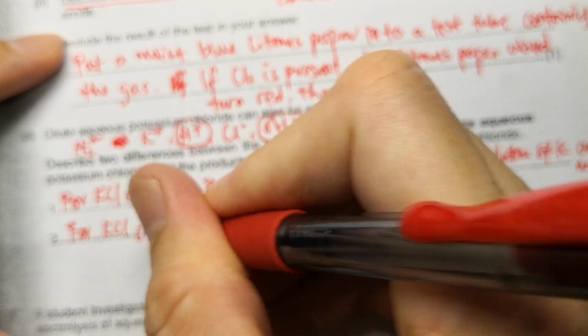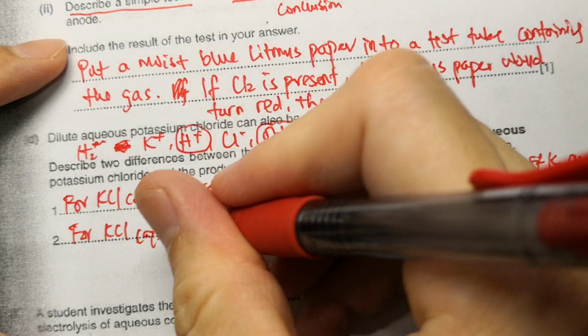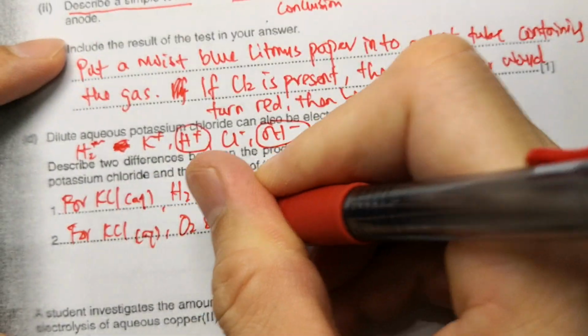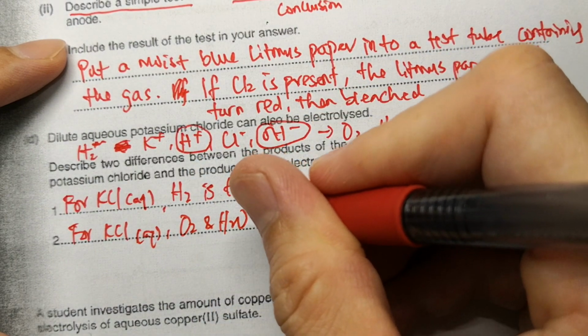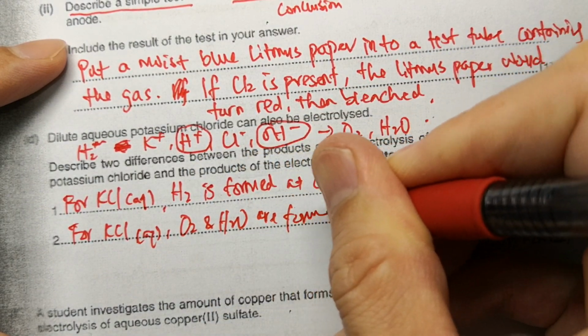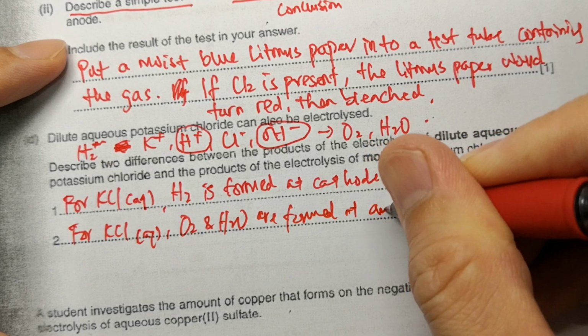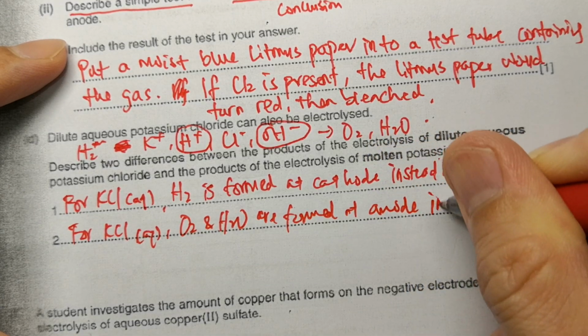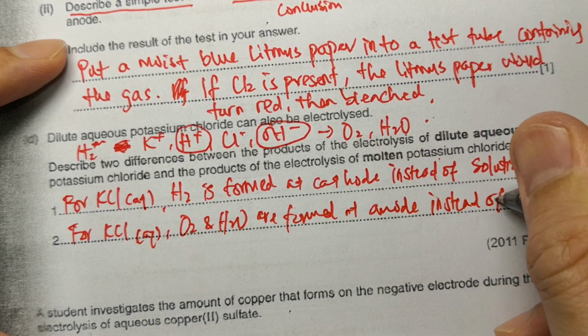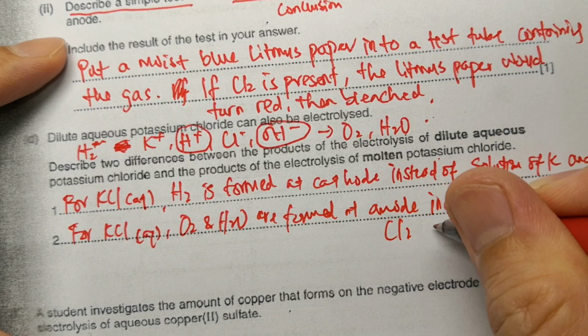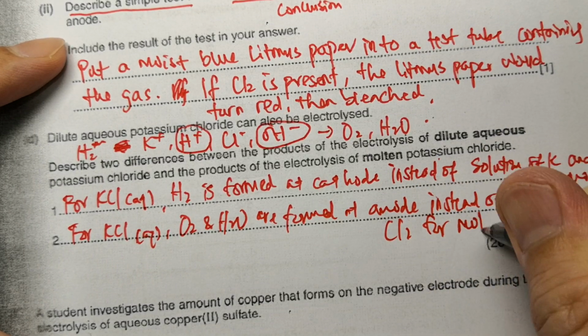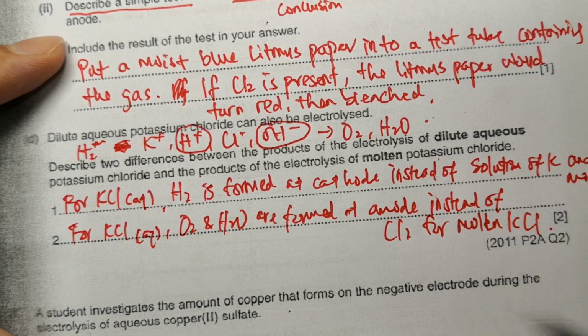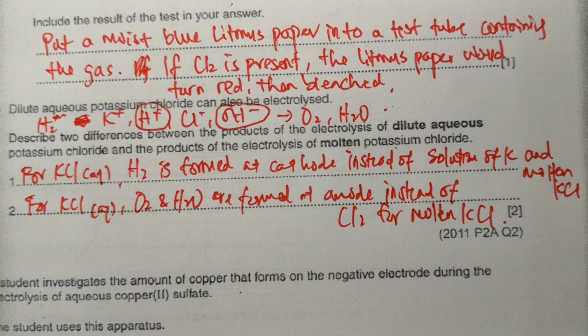For this one, oxygen and water are formed at the anode instead of Cl2 for molten KCl. So generally it is like that.